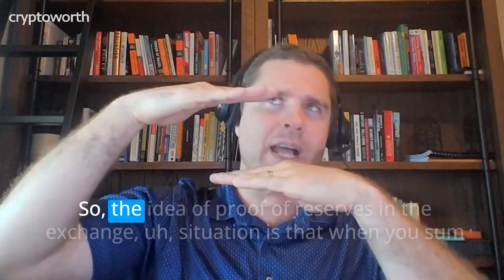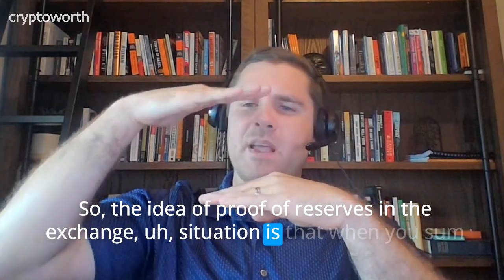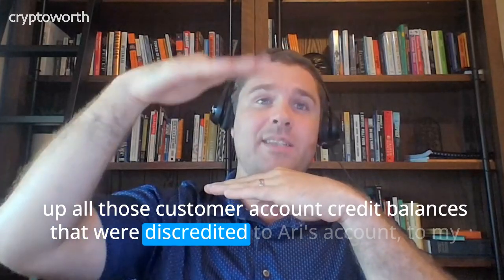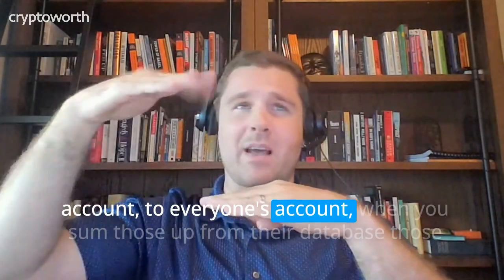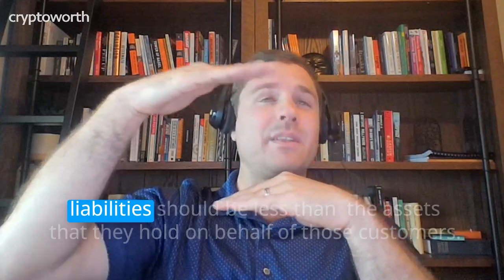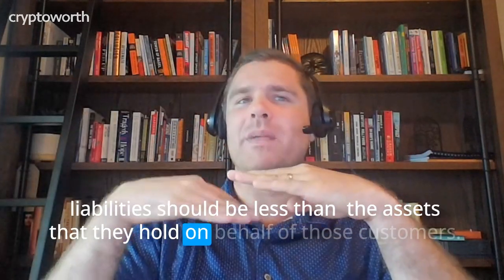Right. So the idea of proof of reserves in the exchange situation is that when you sum up all those customer account credit balances that were just credited to Ari's account, to my account, to everyone's account, when you sum those up from their database, those liabilities should be less than the assets that they hold on behalf of those customers.